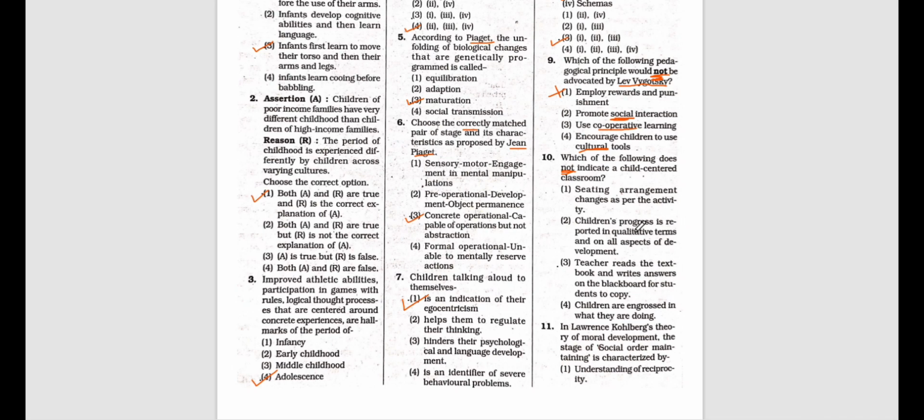Children's progress is reported in qualitative terms and on all aspects of development. Teacher reads the textbook and writes answers on the blackboard for students to copy. Children are engrossed in what they are doing. Before C, pause the video and mark your correct answer. All right, so I believe you have already marked.